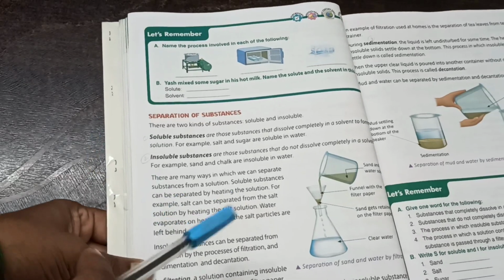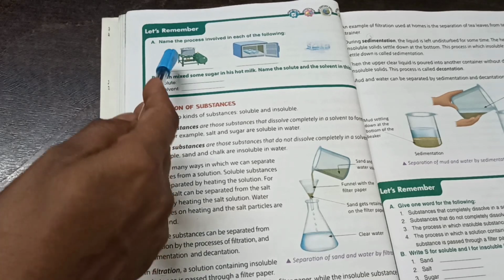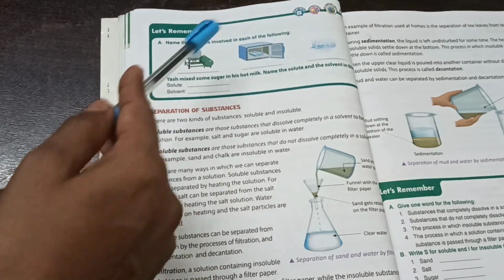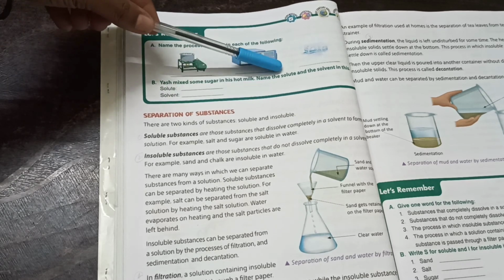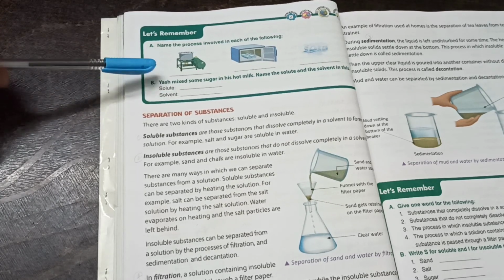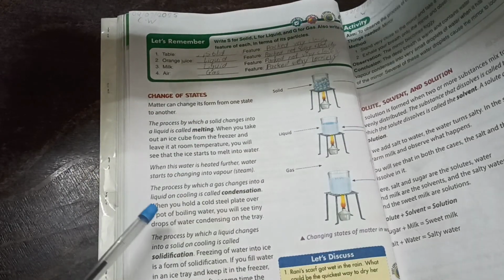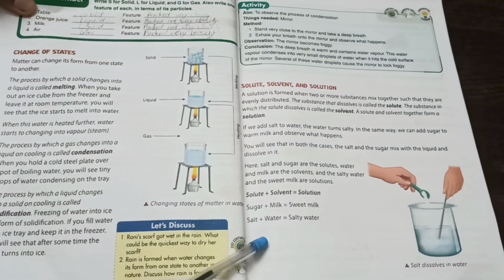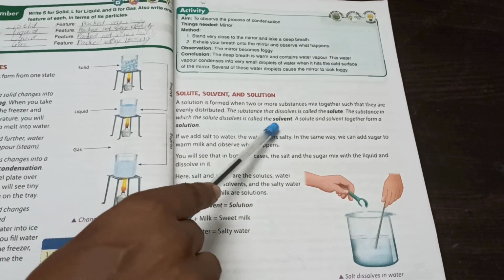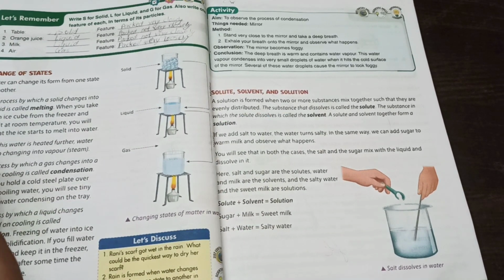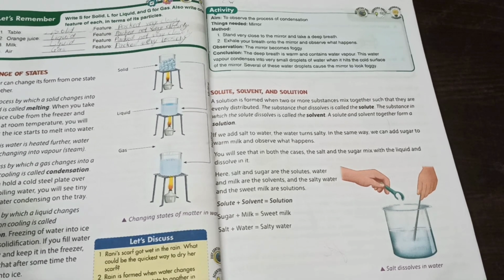Let's remember this one. Name the process involved in each of the following. Yash mixed some sugar in his hot milk. Name the solute and the solvent in this. What does solvent mean? The substance in which something dissolves is called the solvent. Solvent means milk or water.